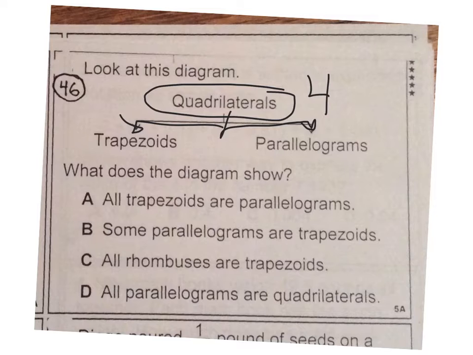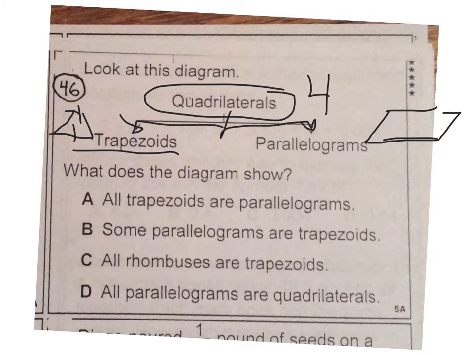Okay, trapezoids have 1 pair of parallel lines. It's a horrible representation. But one pair is parallel. Parallelograms have two pairs of parallel lines. So there's one pair here and another pair here.